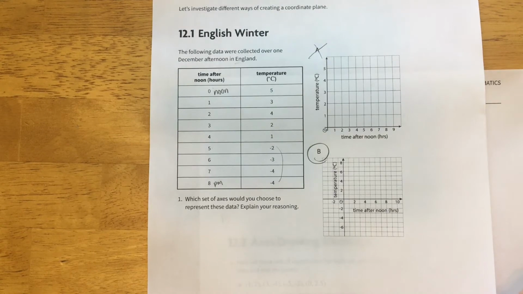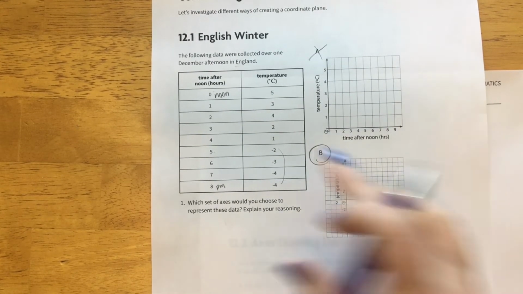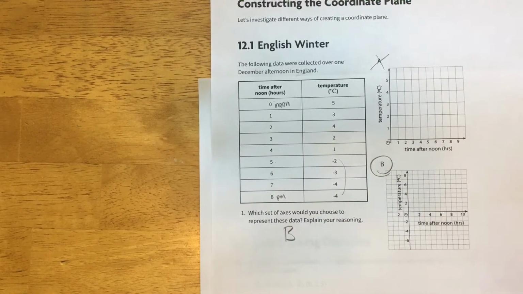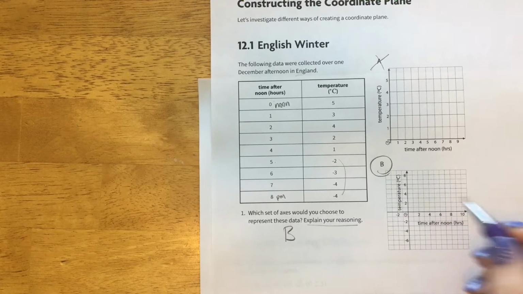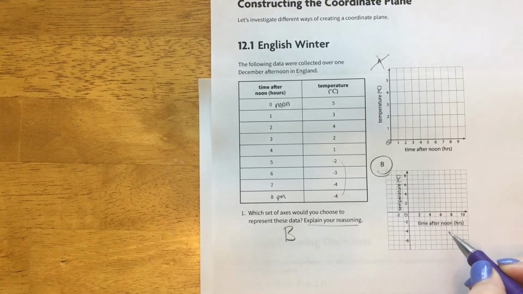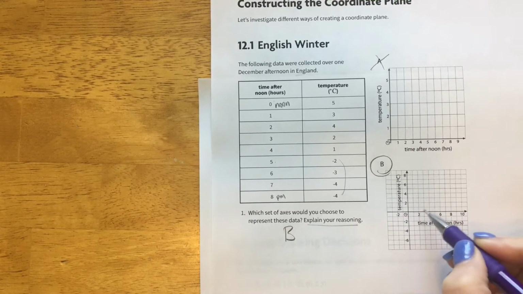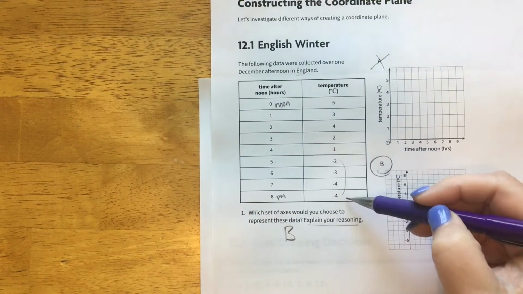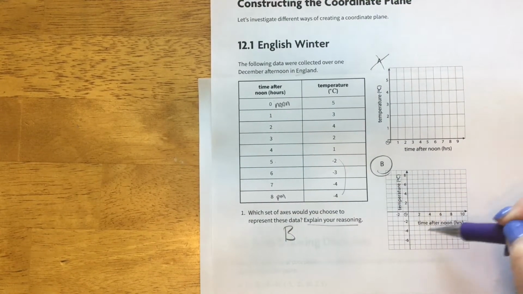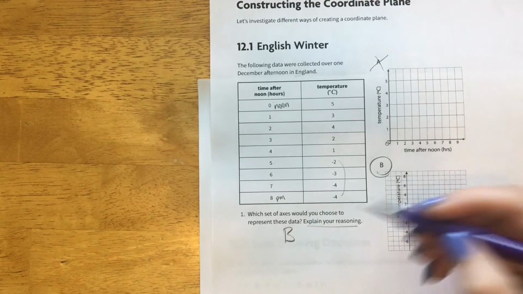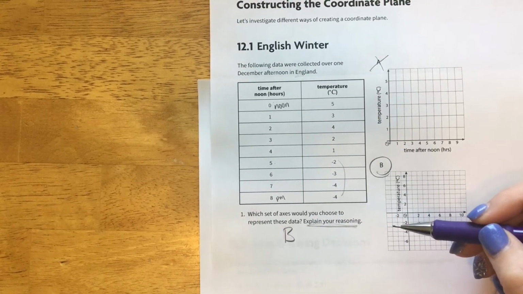B is a great axis, a great coordinate grid for our data. Okay? So which set of axes would I choose? I would choose graph B. Explain why. Well, it gives us everything we need, right? It's got good organization. It's got a good size grid. We can definitely find what we need. And it gives us the range we need to get all of our data nice and spread out without having too much, right? So you can explain that in your own words, okay?